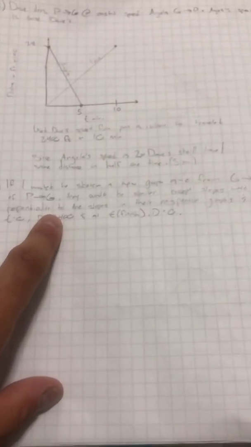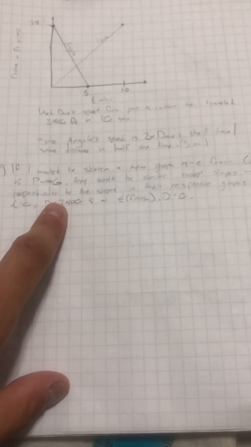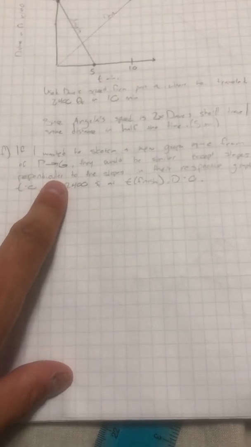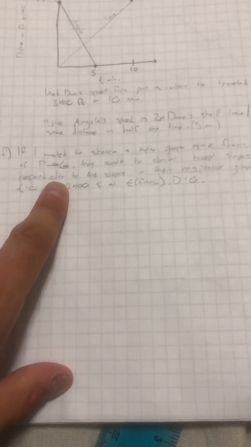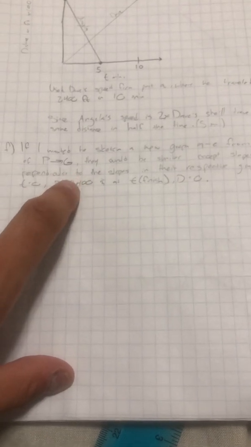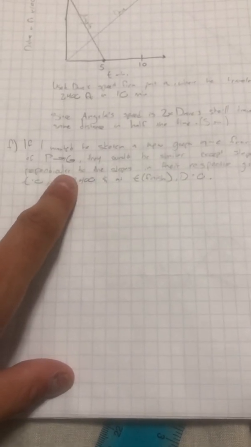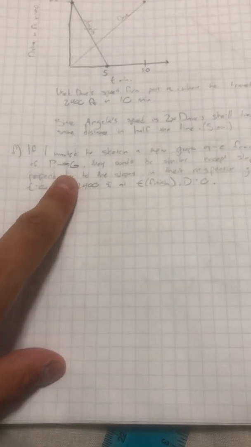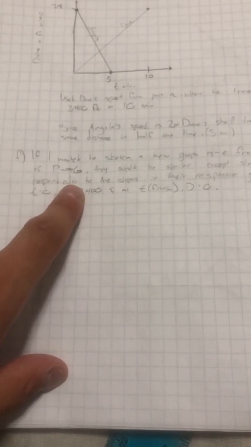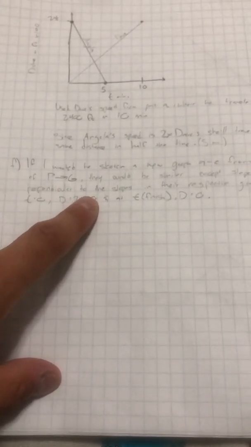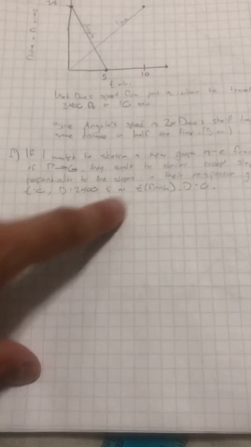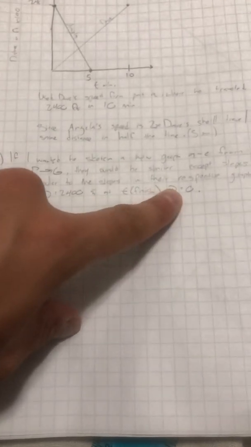So I just said that if I wanted to sketch a new graph from A to E, but this time traveling from G to P instead of P to G, they would be similar except the slopes he's traveling at are going to be perpendicular to the slope in their respective graph. So if I had a new A, it would be perpendicular to the slope from the original problem A, which is just going to be inverting the slope and then making it negative. And then at time 0, his distance is going to be 2,400, and then at whatever time he finishes, his distance is going to be 0.